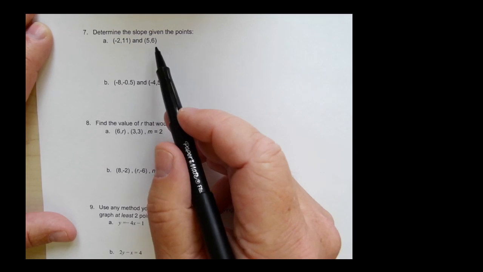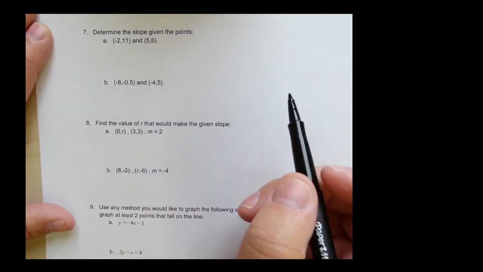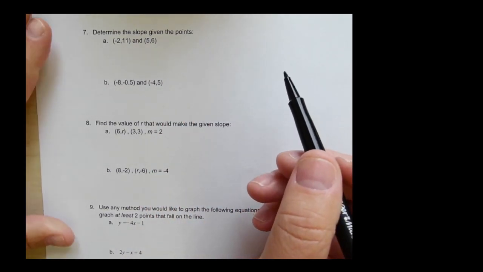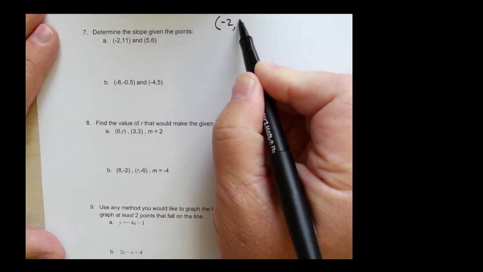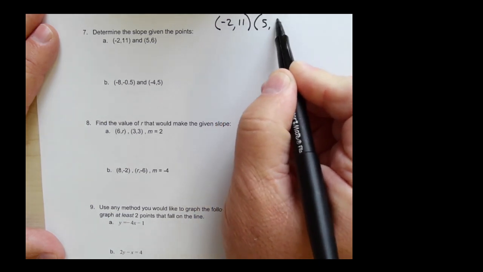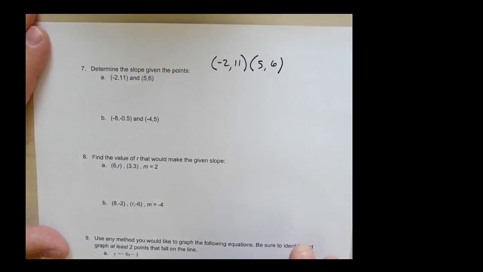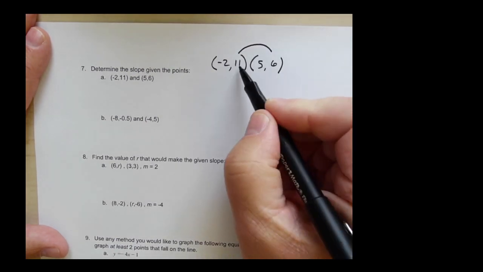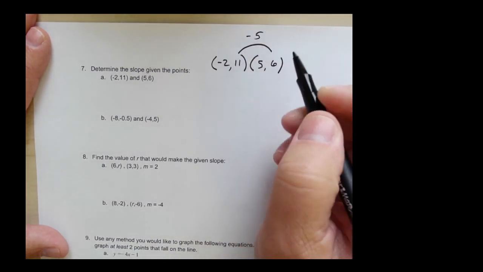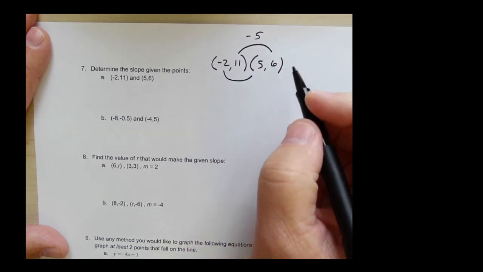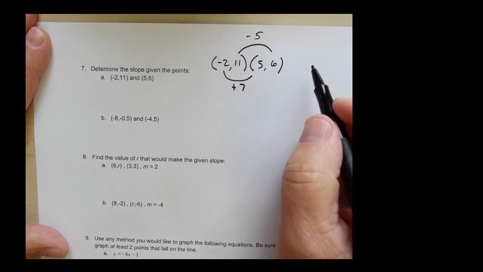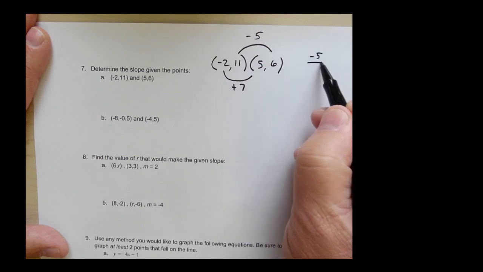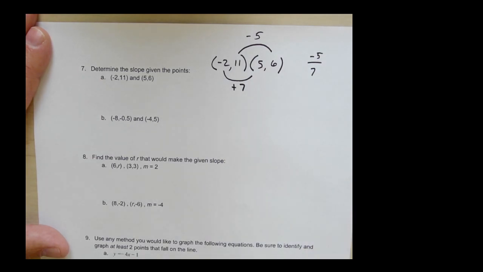So I think we know how to determine the slope, change in y over change in x. So many different ways that you could figure that out. You can write the points down and, change in y. How'd you get from 11 to 6? You took away 5. How'd you get from -2 to 5? You added 7. Change in y over change in x, -5/7. Okay.